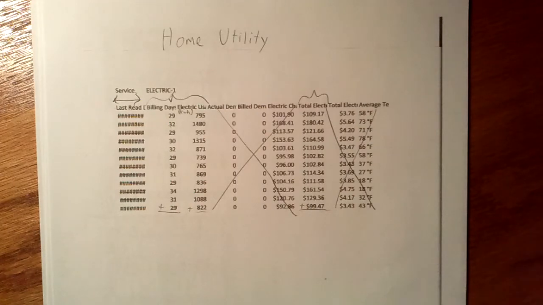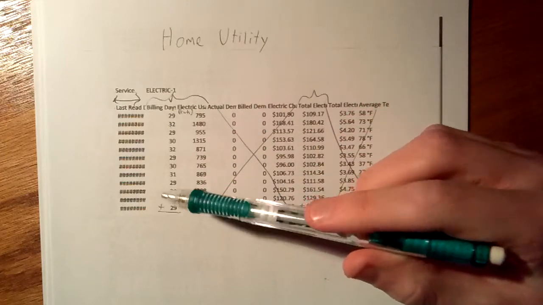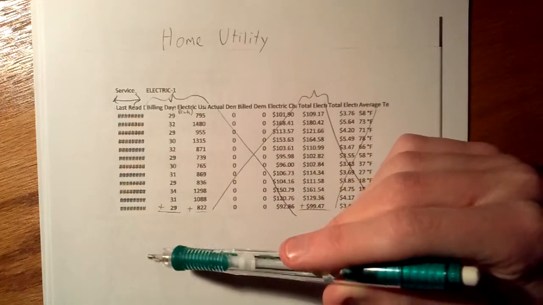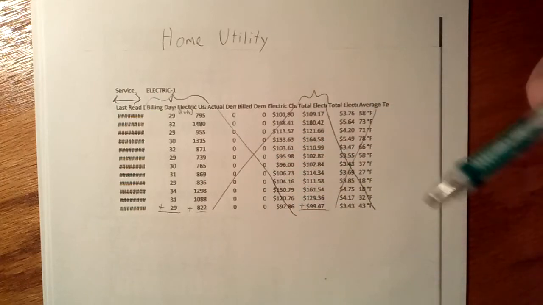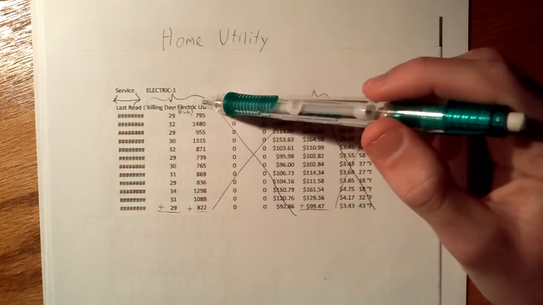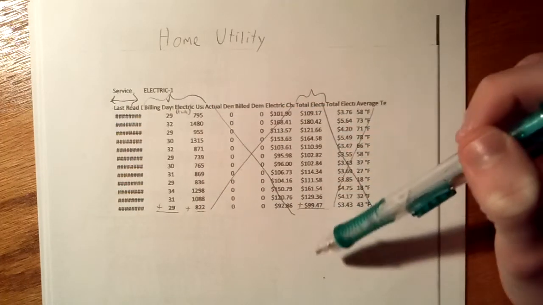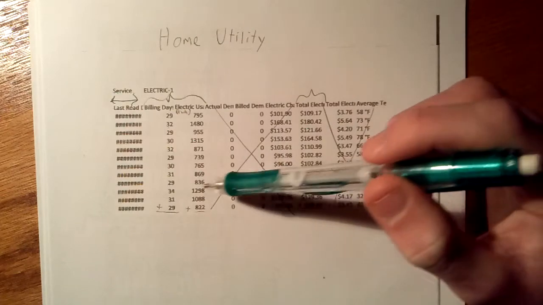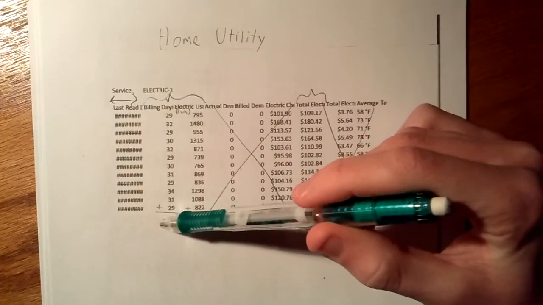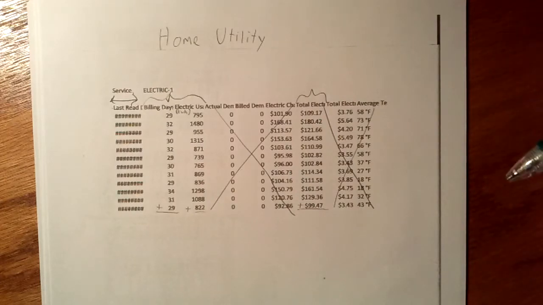So what you want to do is add up the days, because it might not be 365. If it's not 365, which it certainly might not be, then when you get your electric usage total, which is in kilowatt hours by the way, and your dollar total, you want to divide that by the number of days that's here, and then multiply that by 365. It's pretty easy. You guys should be able to get it.